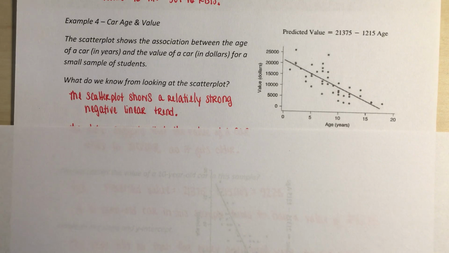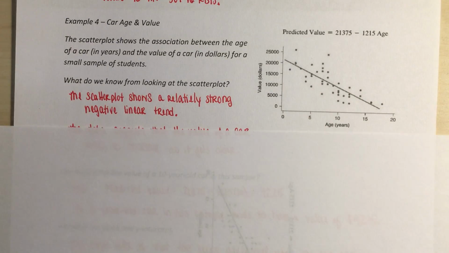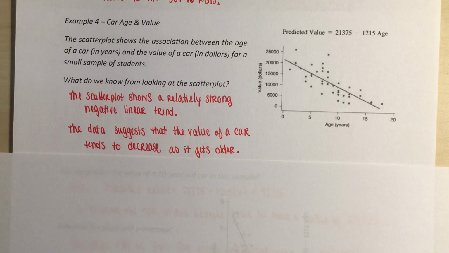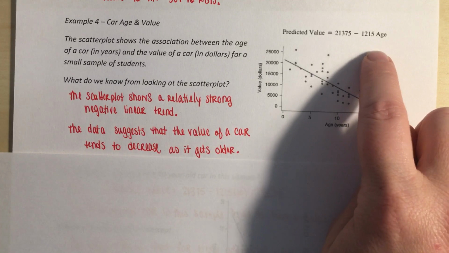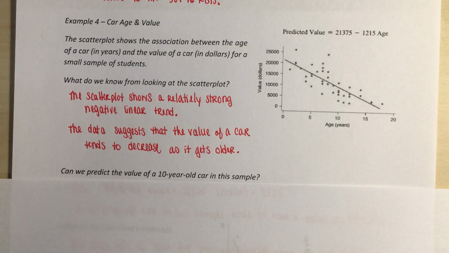And then as far as our interpretation goes, we're going to talk about what happens with our x and what happens with our y. So the data suggests that the value of a car tends to decrease as it gets older. As our age, our x, increases, y decreases, our value decreases. So that's what we know about our scatter plot just by taking a quick glance at it. We don't even need the equation that's listed at the top, but we will use this equation in the next couple of parts.